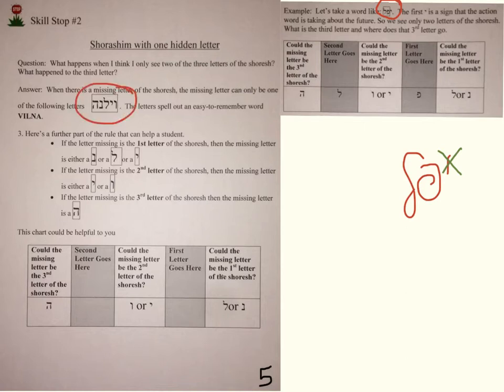So not only is it always the same 5 letters, but those 5 letters also are found in the same spots. So if it turns out that one of the letters missing from the shoresh is either a nun or a lamed, it's going to be in the first space of the shoresh. And if the letter that's missing is either a yud or a vav, it's going to be found in the second space of the shoresh. And then finally, if the missing letter is a hey, we'll find that at the end of the shoresh.